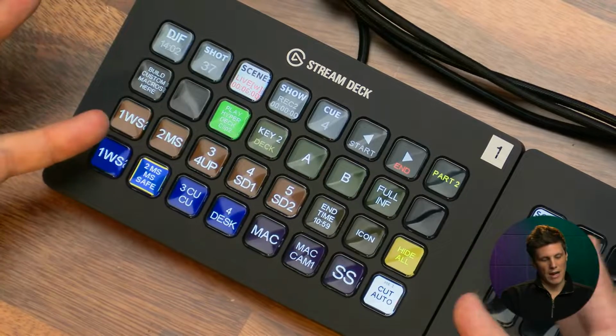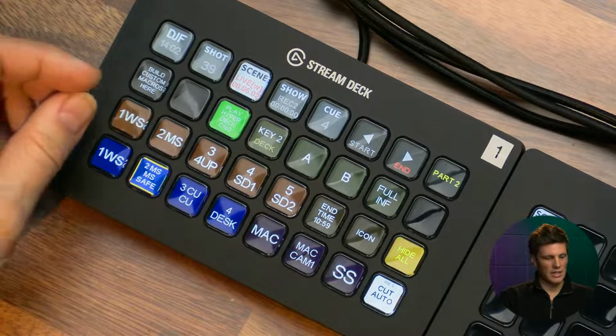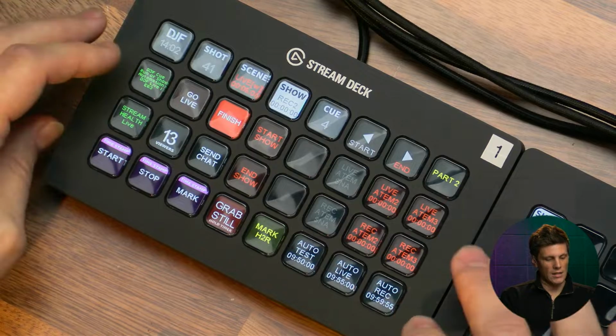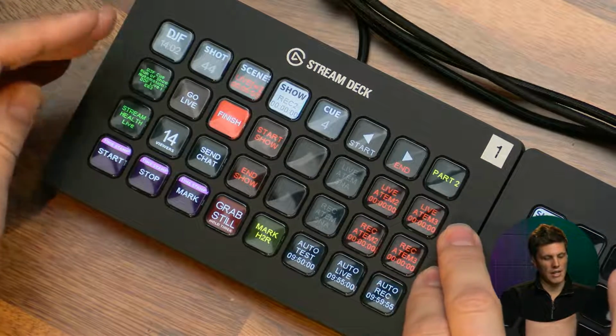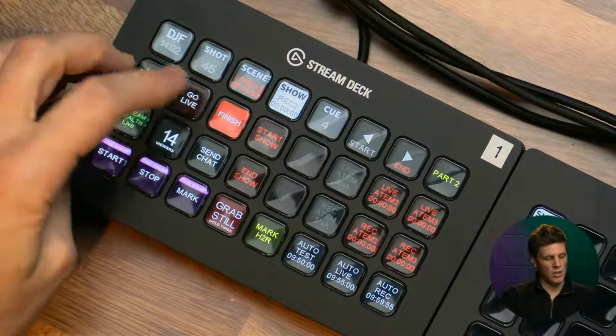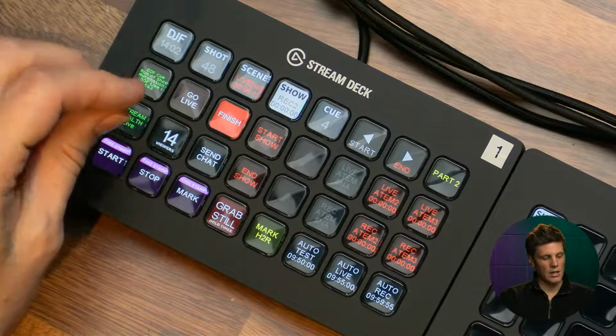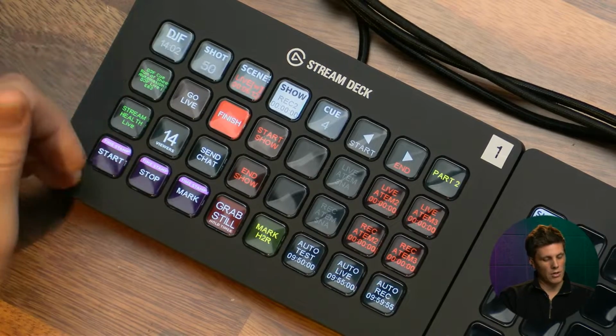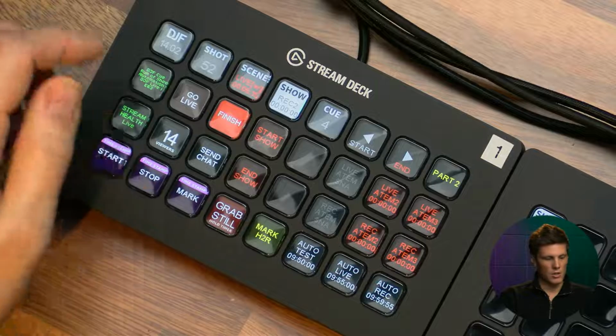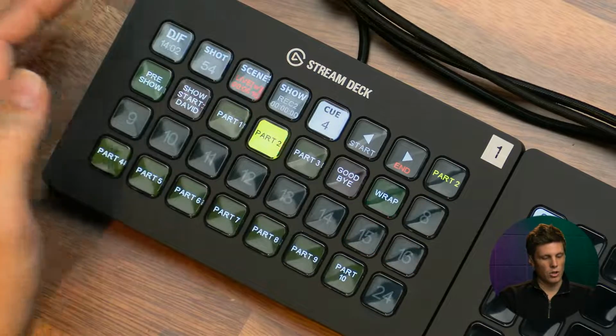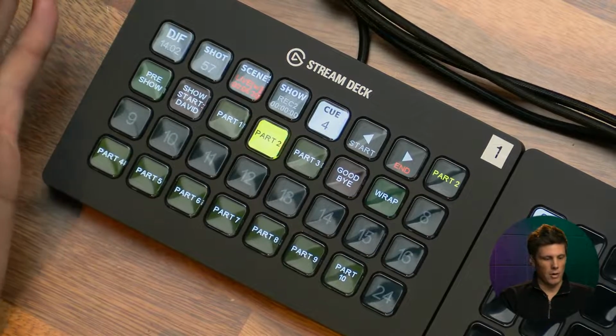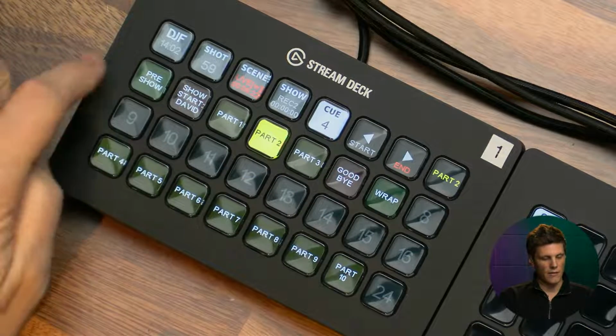Scene is a bit more like macros, so you can recall different scenes. The show page has starts and stops ATEM recorders, and there's a YouTube plugin here so you can see how many people are on YouTube, and also do some chapter markers in Notion. And that brings us to Cue, which is page 5 of my profile, and you'll see these 24 buttons here.